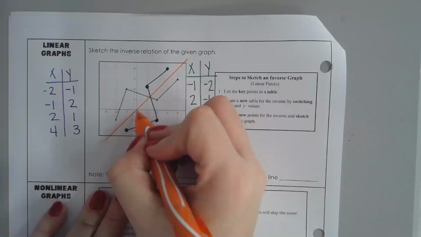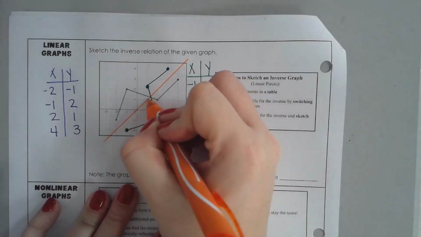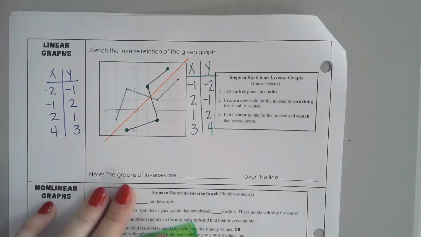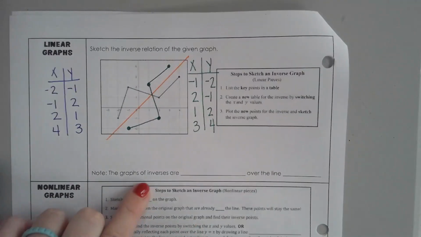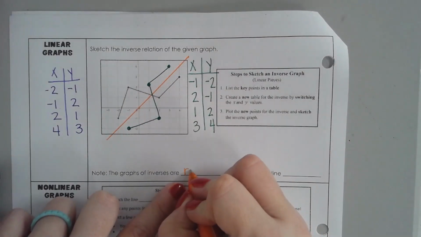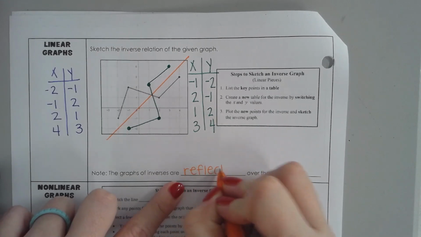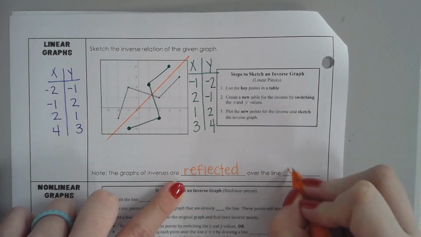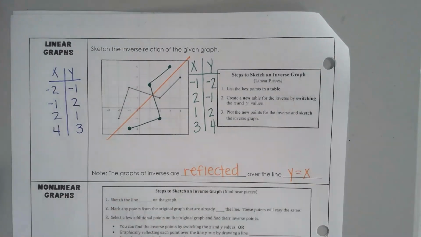So y equals x is like you have 0 and then you just go up 1 over 1, up 1 over 1. So the graphs of inverses are reflected over the line y equals x. That's just something that's true about inverses.